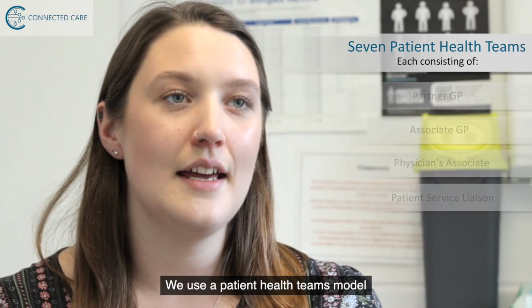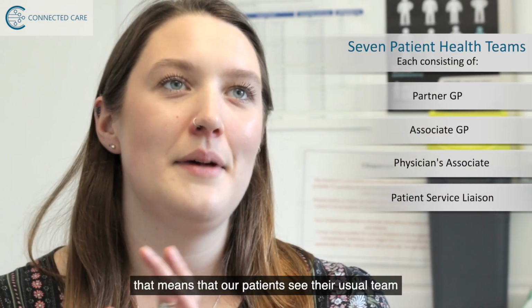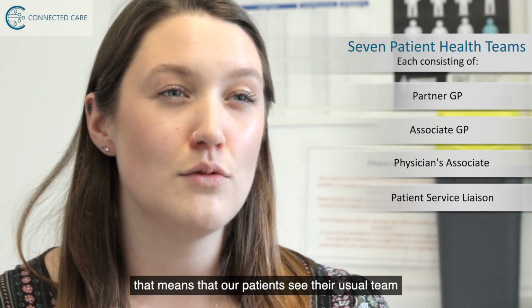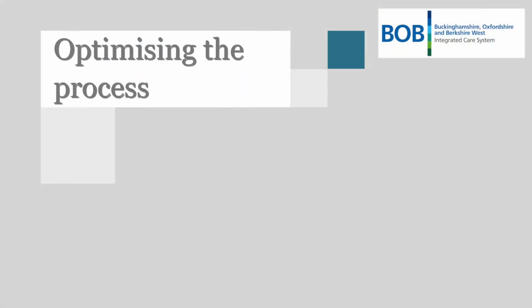We use a patient health teams model. That means that our patients see their usual team rather than a usual clinician.